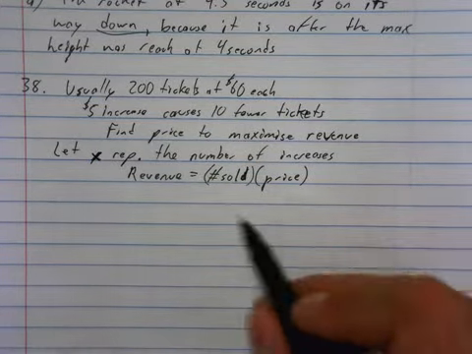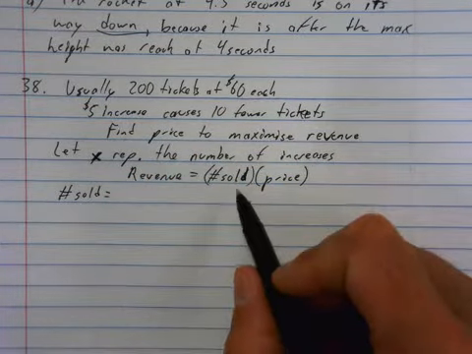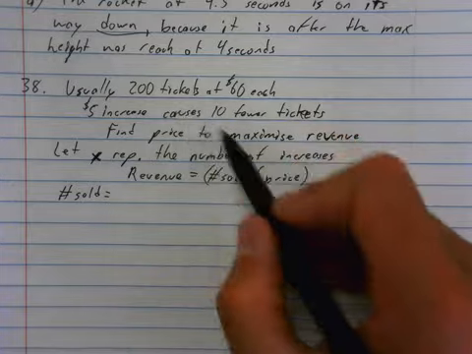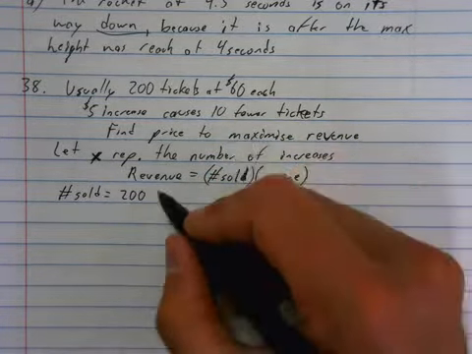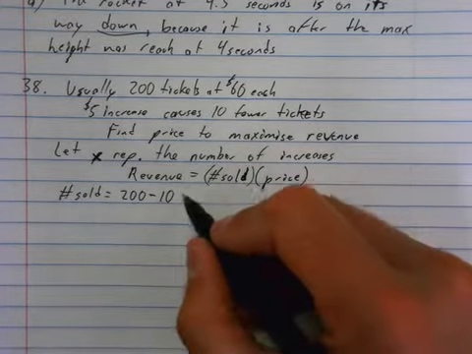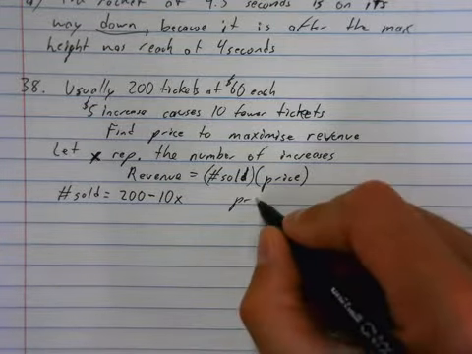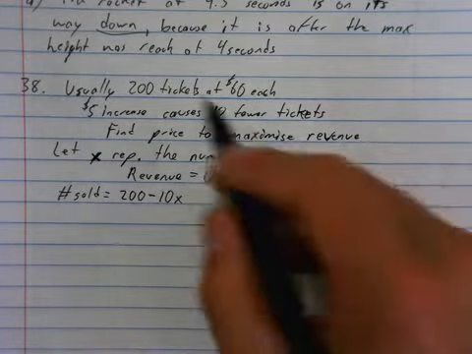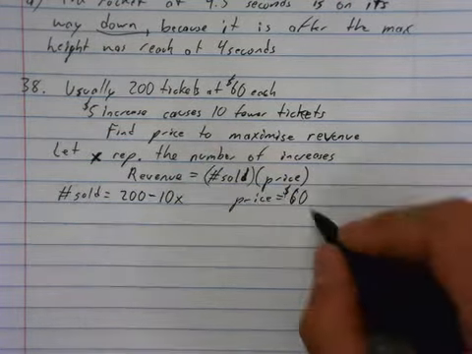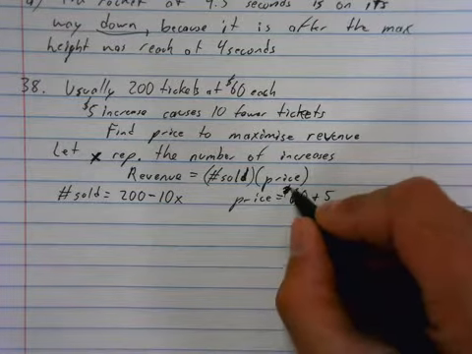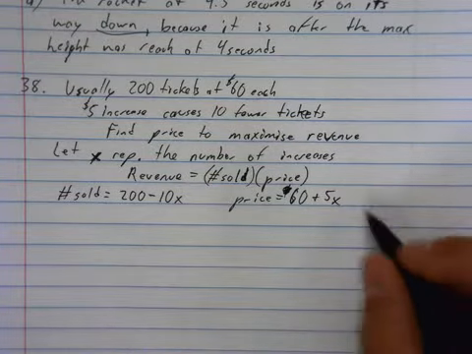So in order to get the revenue equation, we first of all need a number sold equation. So the number sold is going to be equal to 200, but then we're going to minus 10 tickets for every increase, because X is representing the number of increases. Now, our price equation. Our price is going to be $60, and that price is going to be $5 more. So it's going to be 60 plus 5 per increase. So there's my two equations.